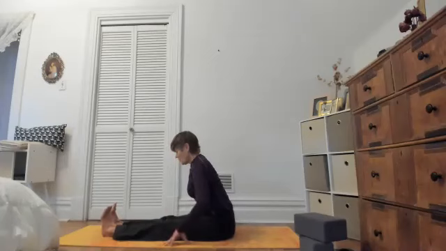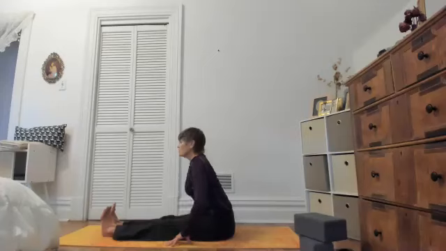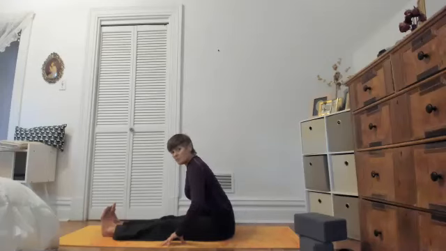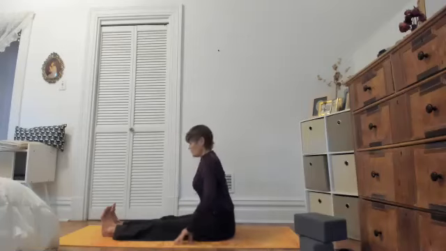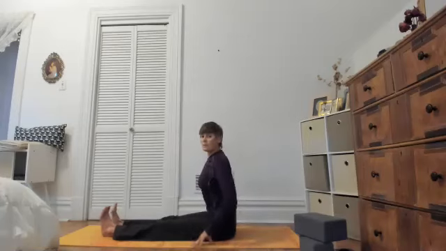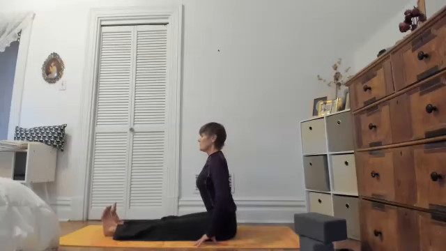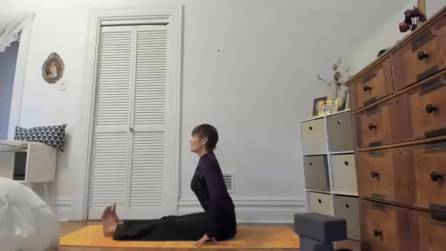And each inhale now, inhale to lift the sternum, right? Exhale, gather, and see if you can come a little deeper. But you might be up here. You might be in a pretty upright position. That's fine. So you inhale, expand through the upper chest, and then exhale, just take a little fold.